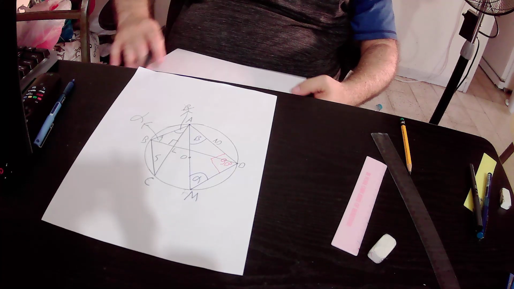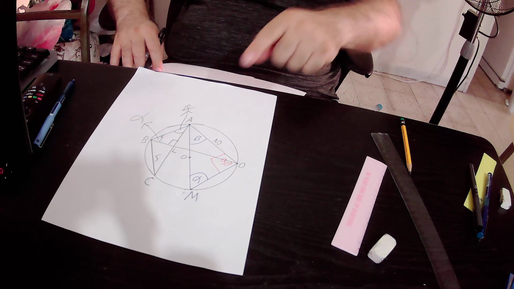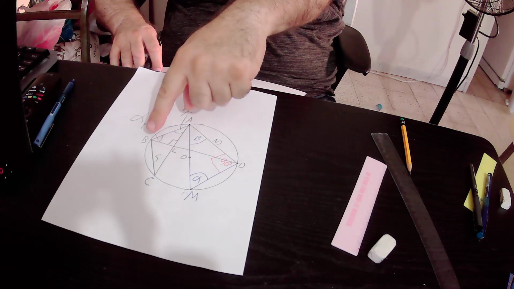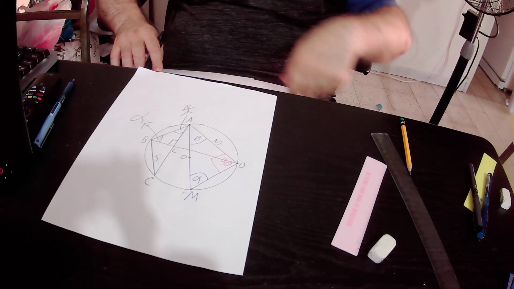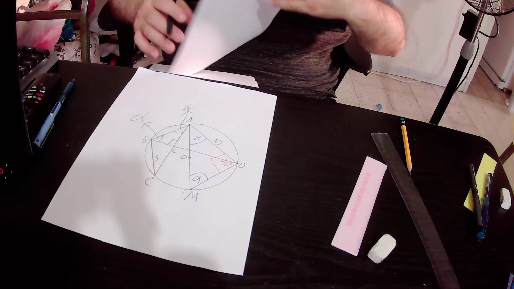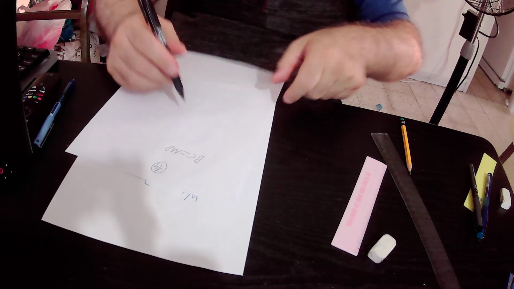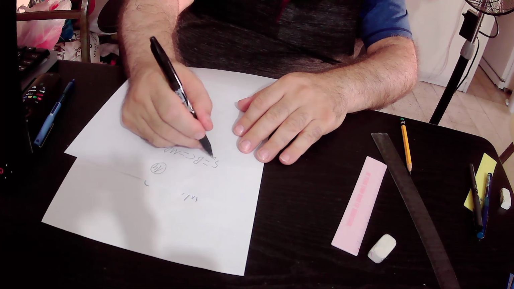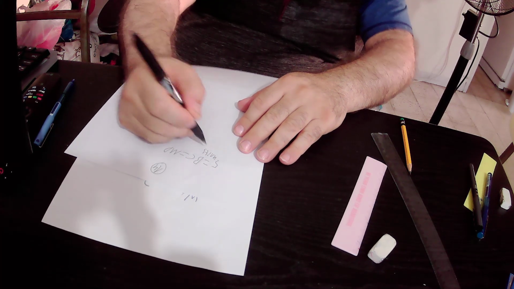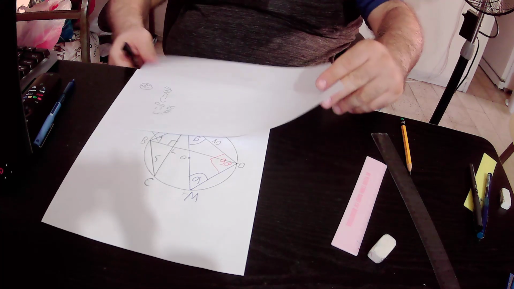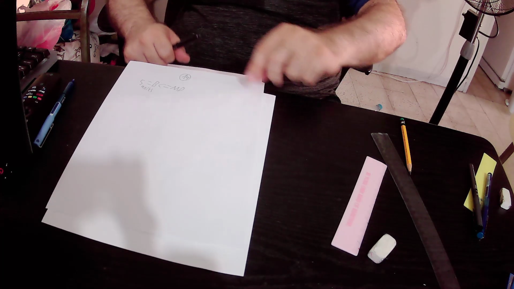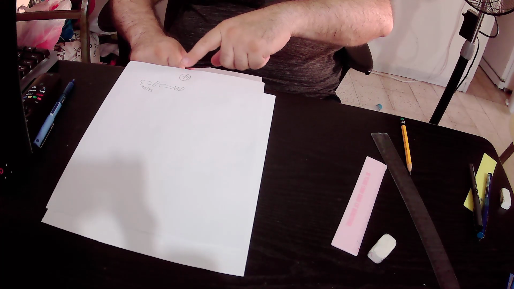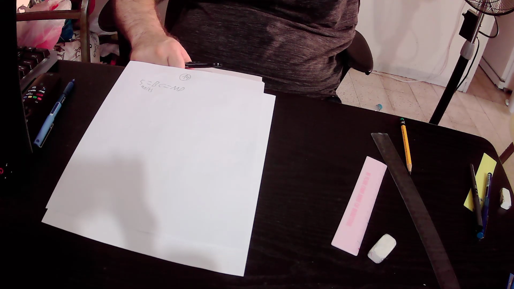But it is given in the question that BC equals 5 units. So I can add here that BC equals 5 units.